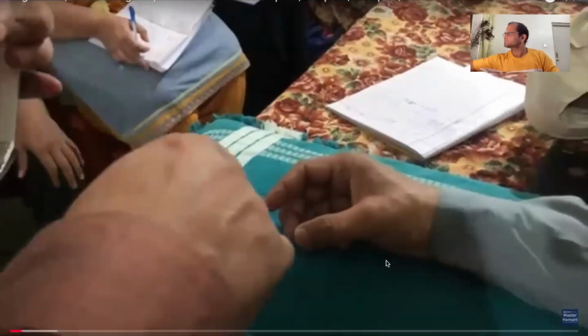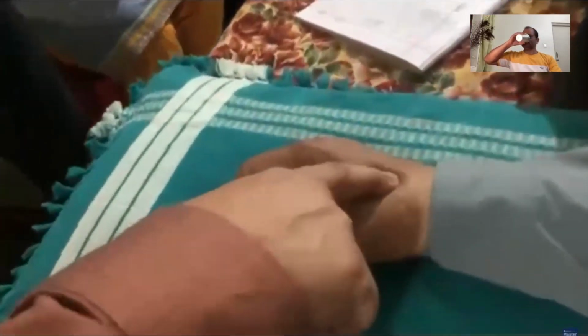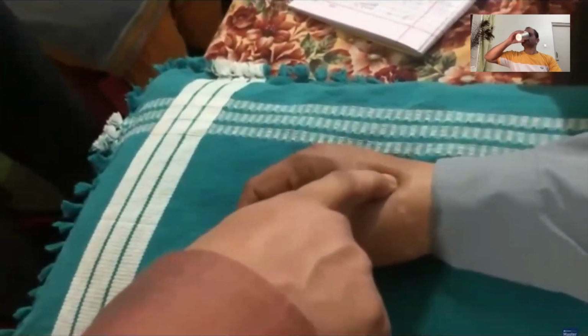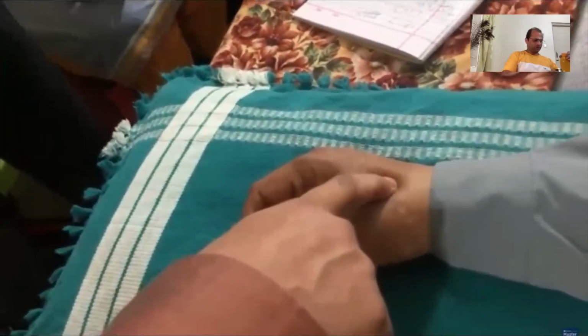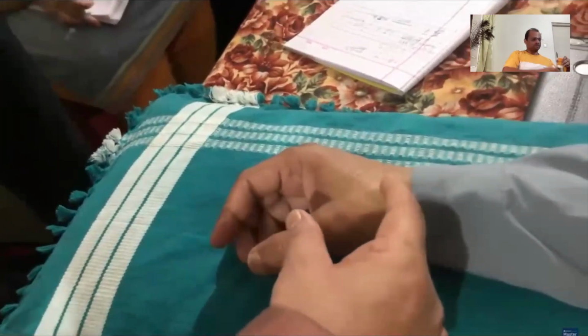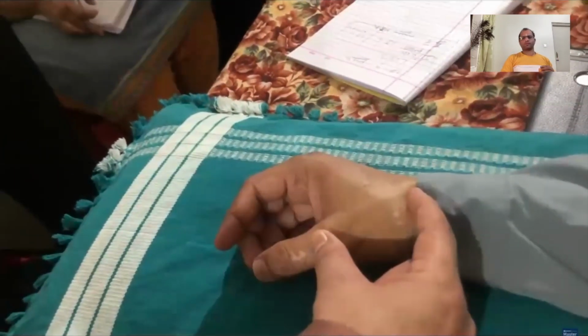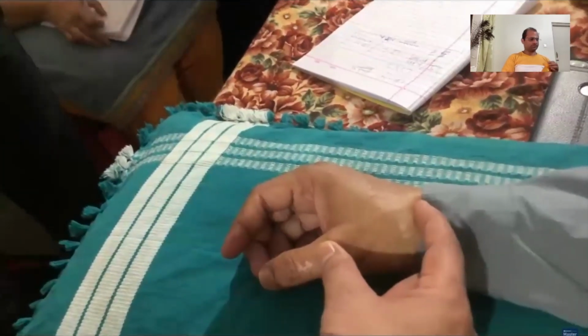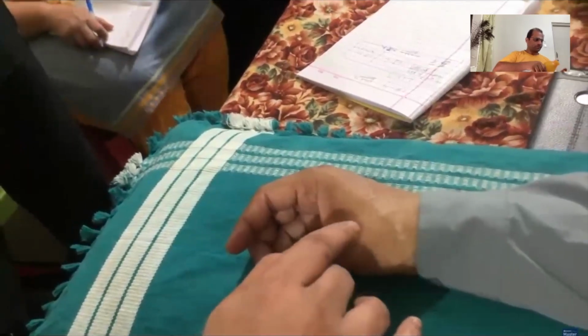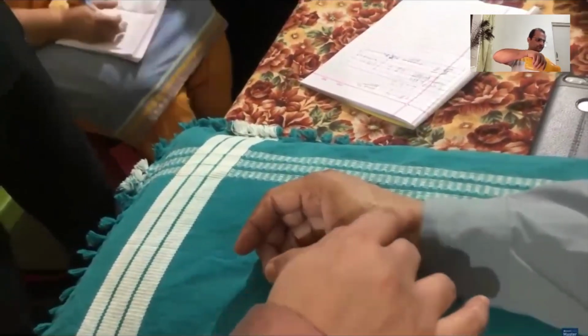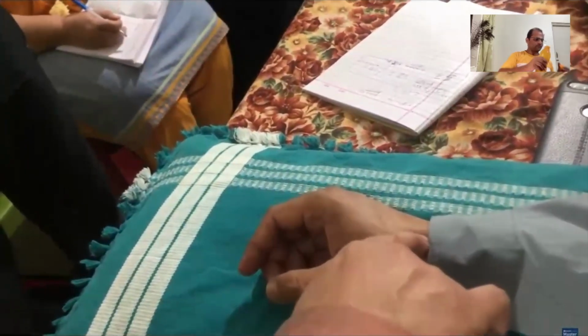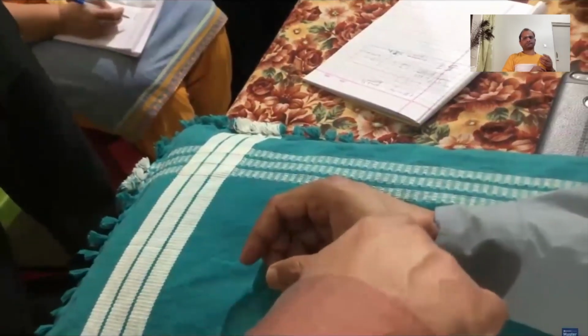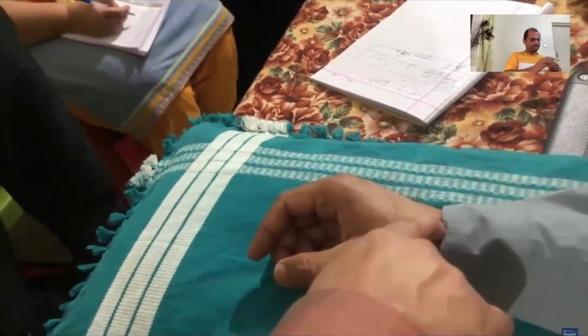Now we are demonstrating the point Linggu. So we can see this is the first metacarpal bone and this is the second metacarpal bone. The union of first and second metacarpal bone. This is the point Linggu. So we know the first metacarpal bone is representing the full body. So if we find head here, middle body here, and lower part of the body there, it can treat back pain and lower part of the body pain.